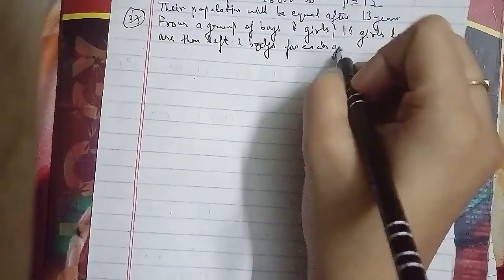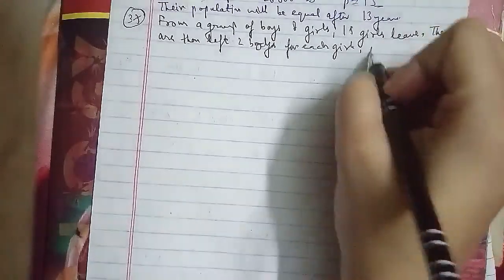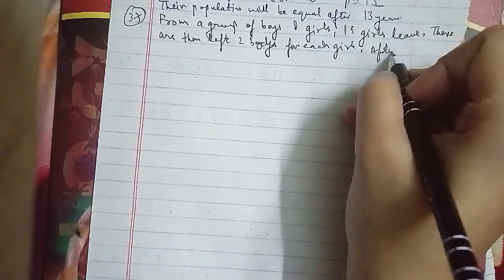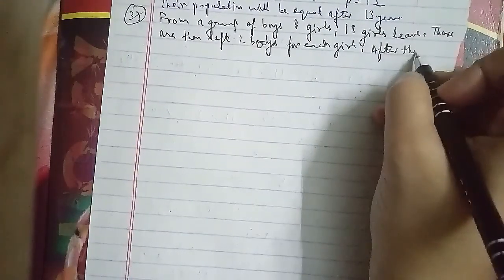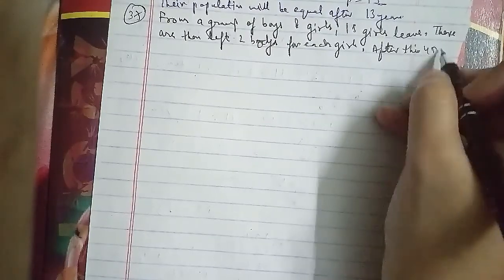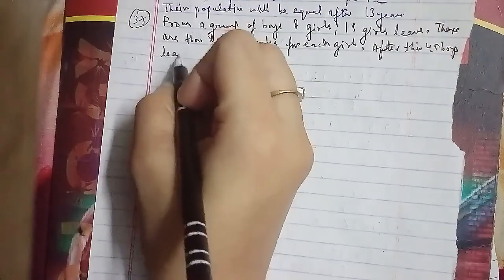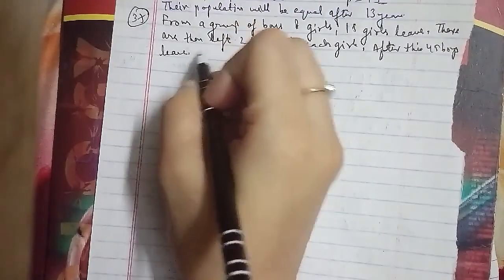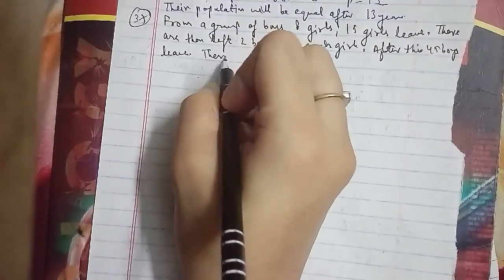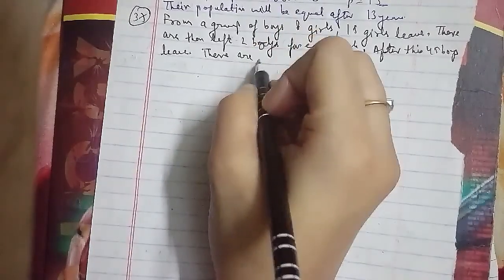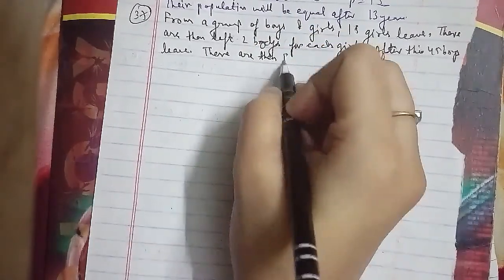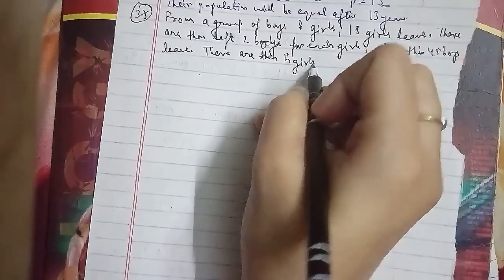So x plus 45 equals 2 into 5x. This will be x plus 45 and 2 into 5x, so 5 multiplied becomes 10x, and it will come here, so that will be minus x, so that is 9x, and this is 45, and this will remain the same, and that equals 45.